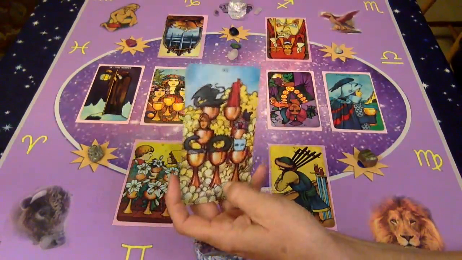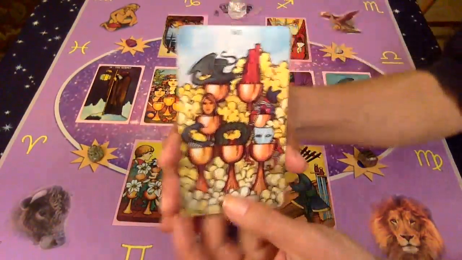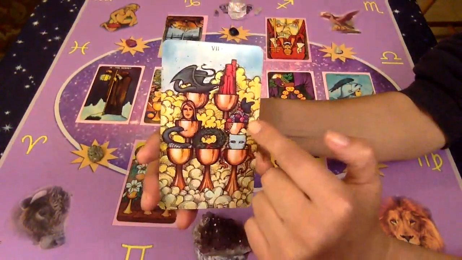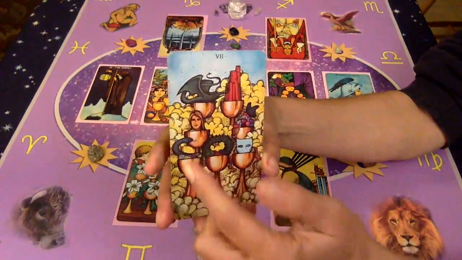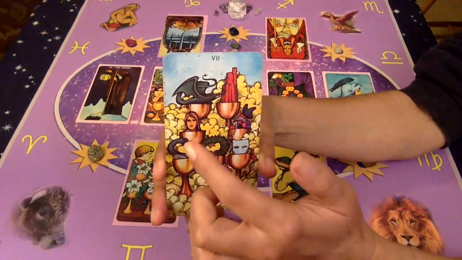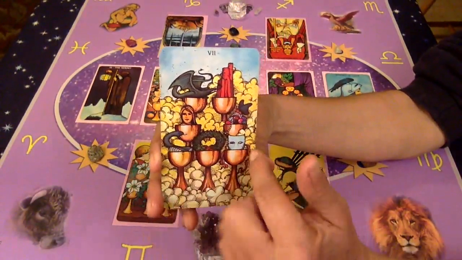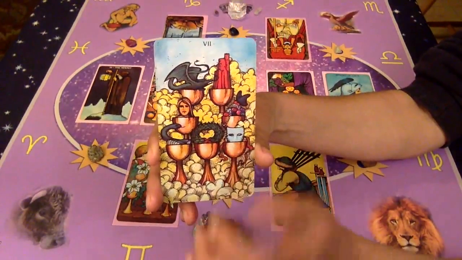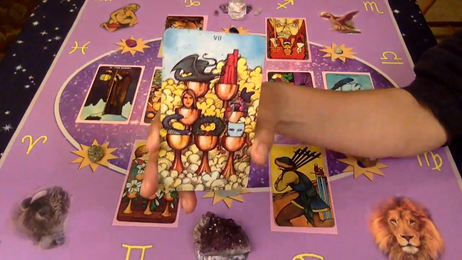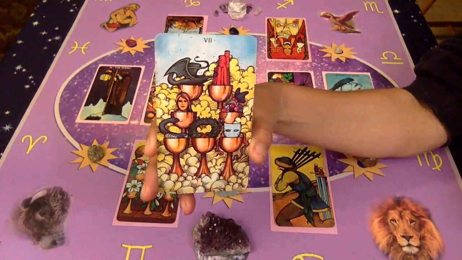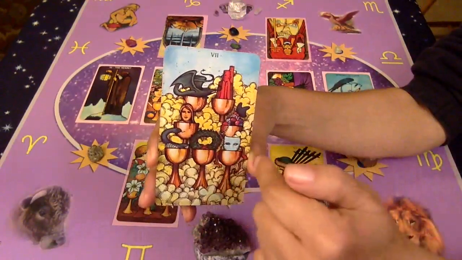You'll see in 7 of Cups, there's all these choices that are available to you. There is victory, there's gold and riches, there's castles in the air, there's a dragon here, a snake here, there's a woman here, which represents a partner. There's a mask of who you want to be. So there's a lot of different choices, and they're all glittering, but they don't necessarily all show up the way they appear. So it's a card of making careful choices.